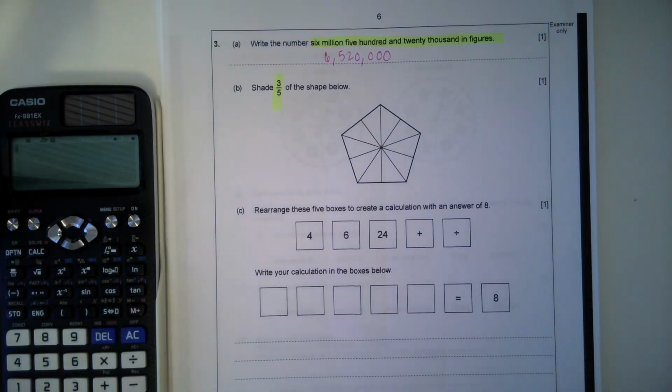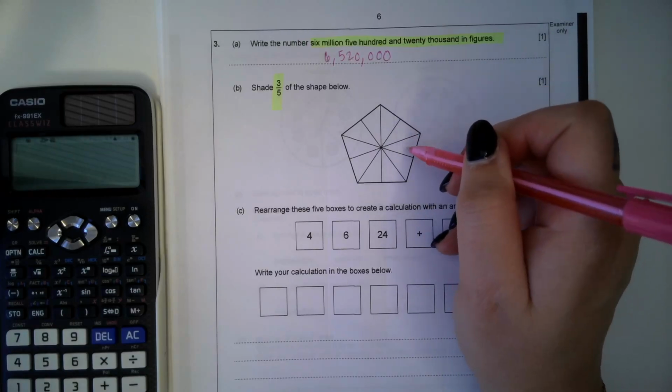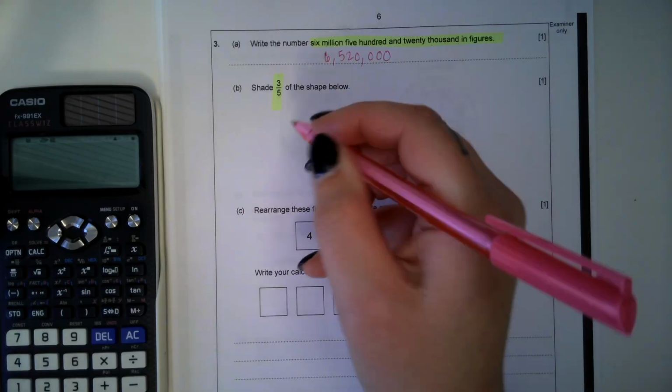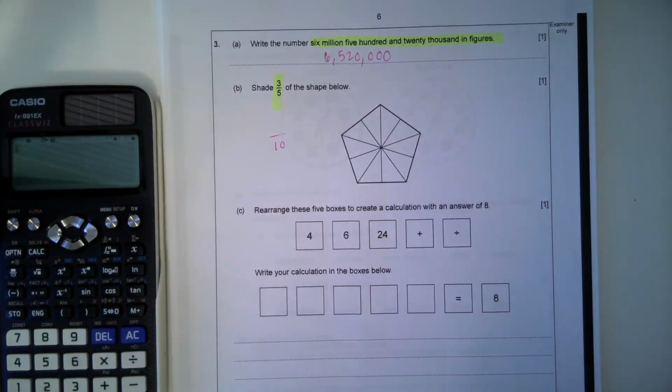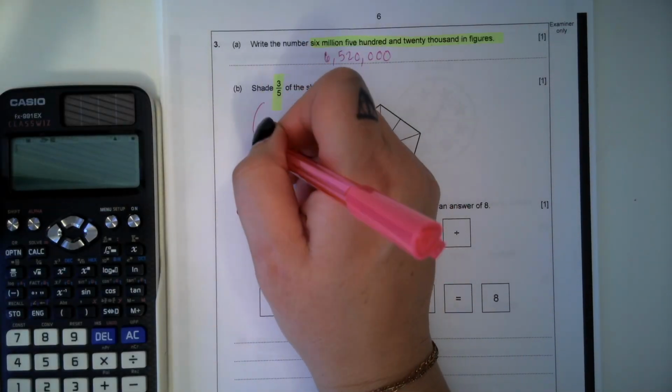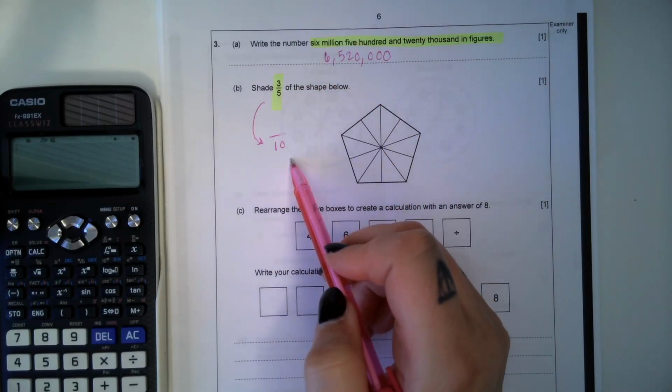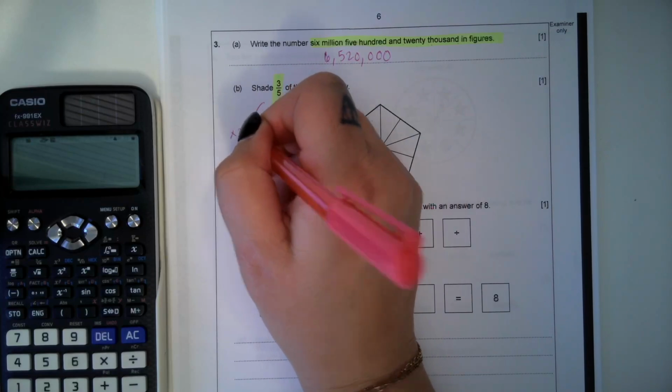Part B, shade 3/5 of the shape below. Okay, so let's check how many parts this shape is split into to start off with. 1, 2, 3, 4, 5, 6, 7, 8, 9, 10. Okay, so I need to figure out how many of those 10 equal parts I need to shade in to make 3/5. So let's compare these fractions. To get from 5 to 10, remember we scale up with fractions, I would multiply by 2.